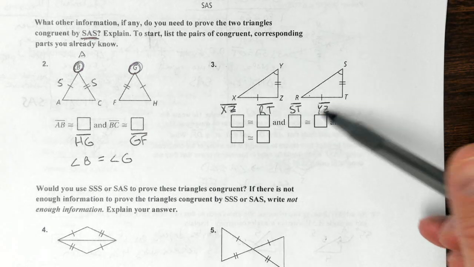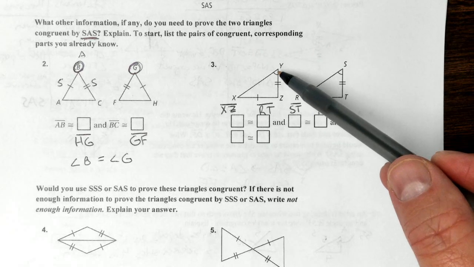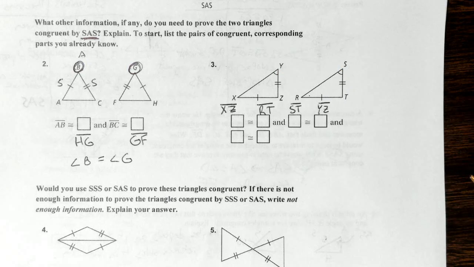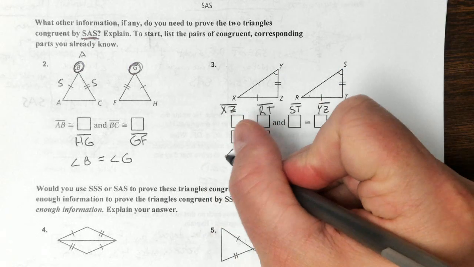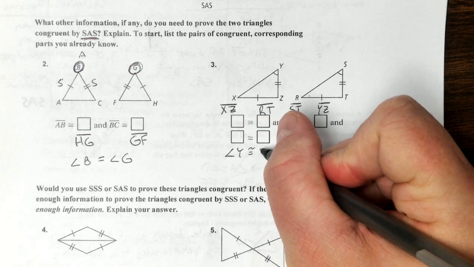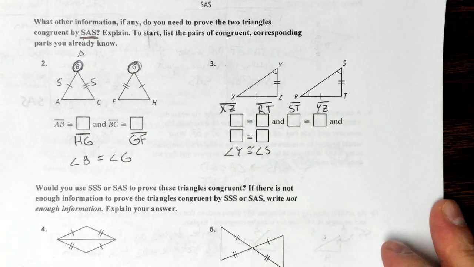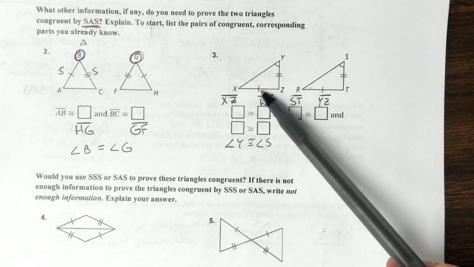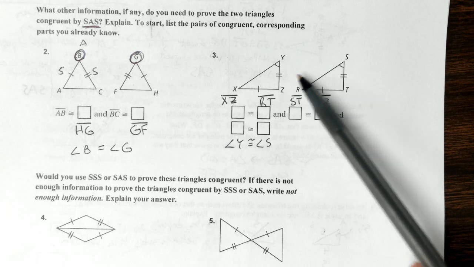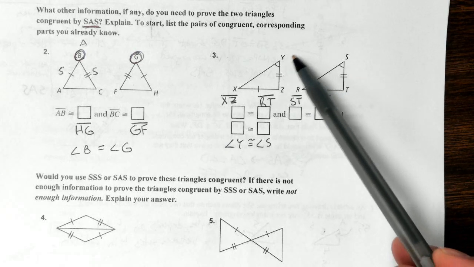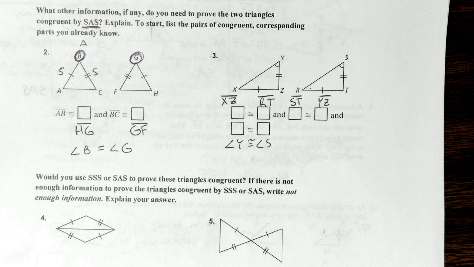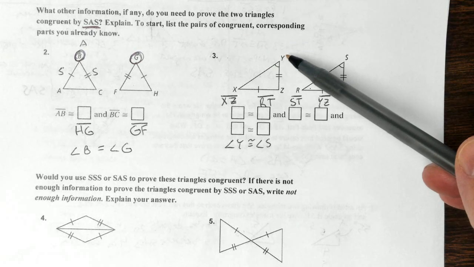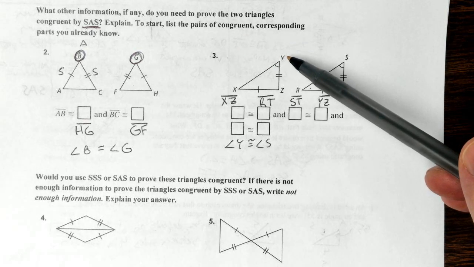And then we also know about the angles, angle Y and angle S. Okay, so you have your first side to your first side, your second side to your second side, and your angle to your angle. Is that the right angle for the side angle side?